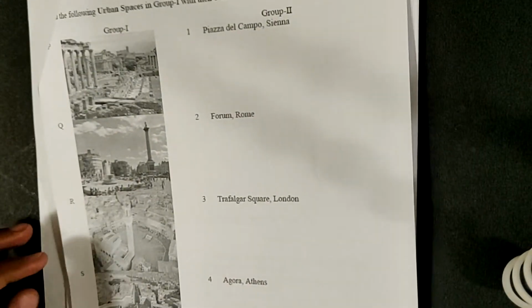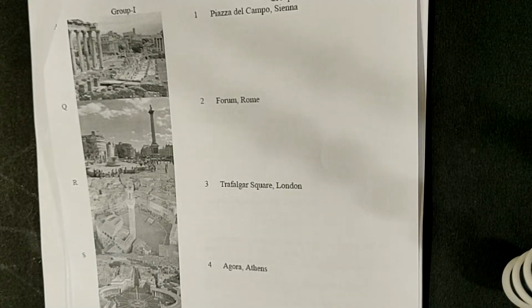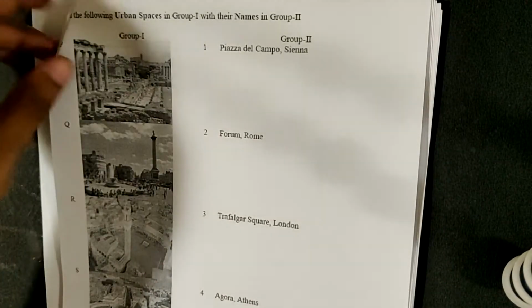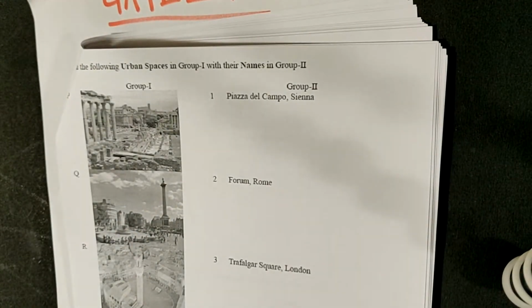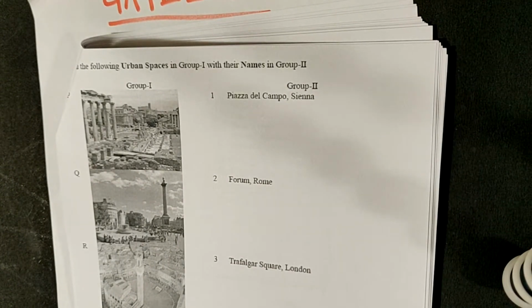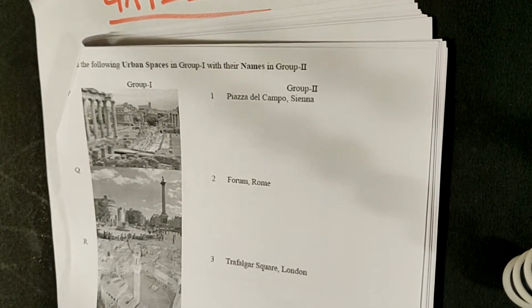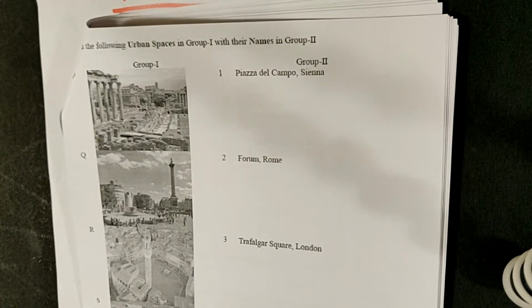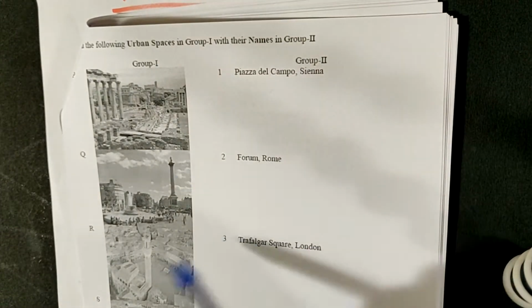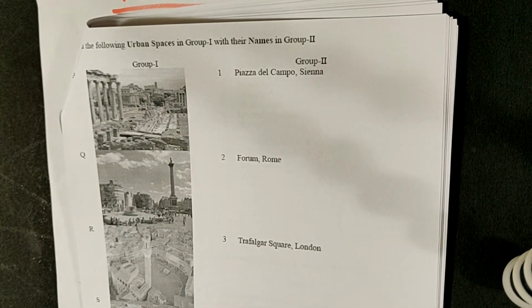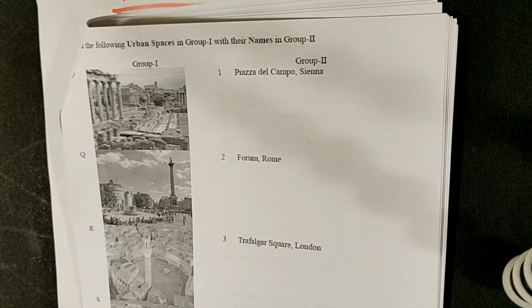So the last question for today is question 40. You must have realized that this part was totally focusing much on the historical part. So you can see history is a very important part in GATE. Some photographs from some urban spaces have been given, and you have to match them with their names.